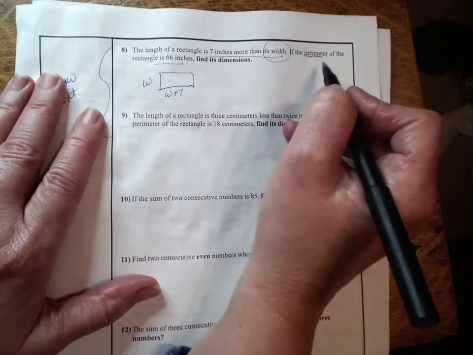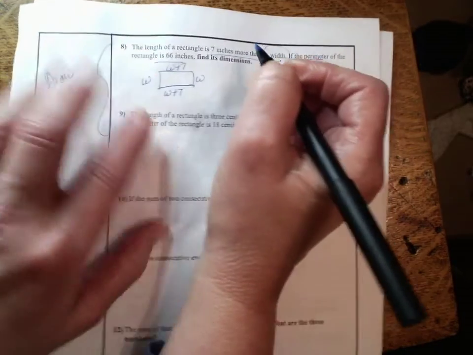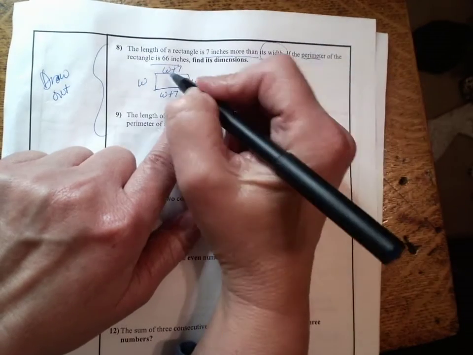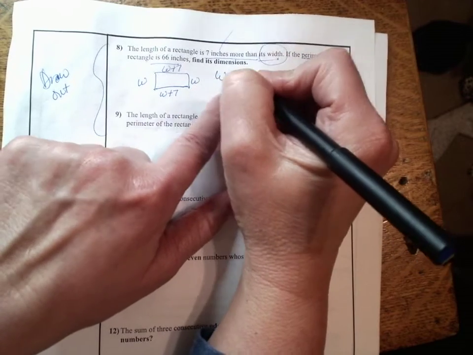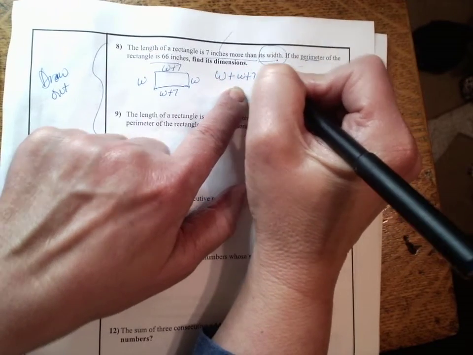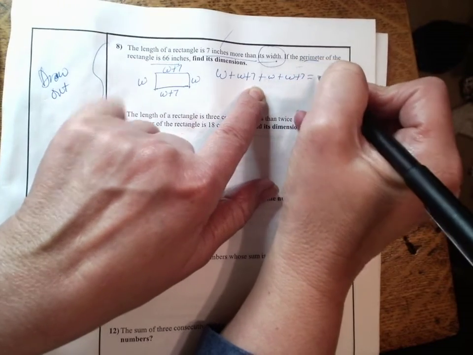Okay. Now we're talking about perimeter. So we need this one and we need all the way around it. So think about how you find perimeter. We're going to add all these up. So you're going to have W plus 7 plus W plus W plus 7 equals 66.